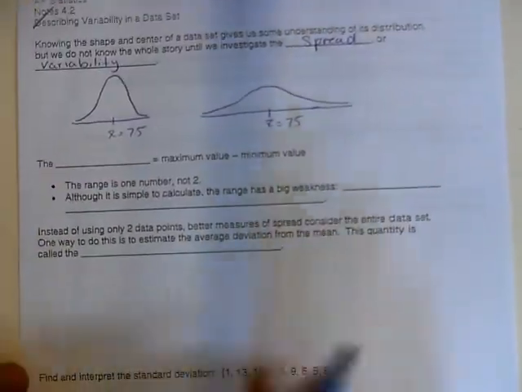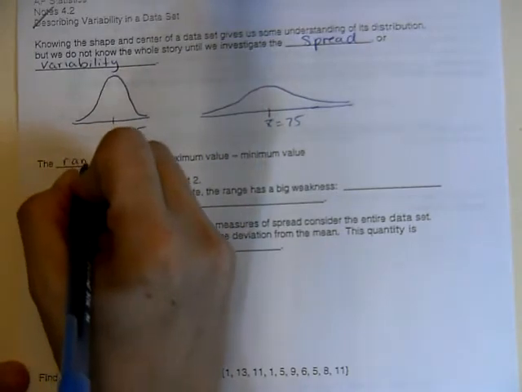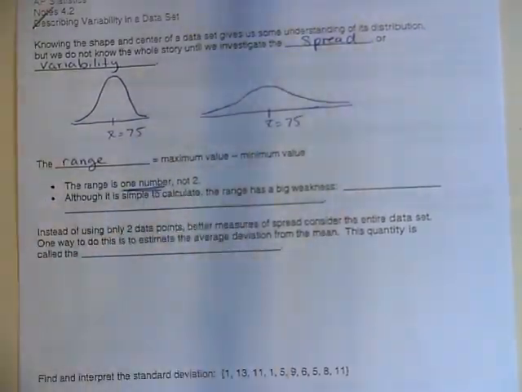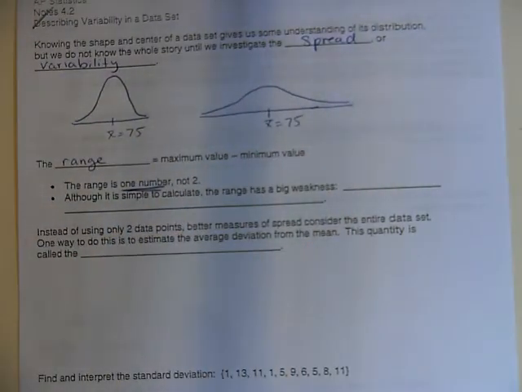Obviously the one that we've been using so far has just been the range. It's the max minus the min. Just be careful when you're talking about range. Range is one number, not two. Some of you on the quiz put it as two numbers. Just make sure it's one.